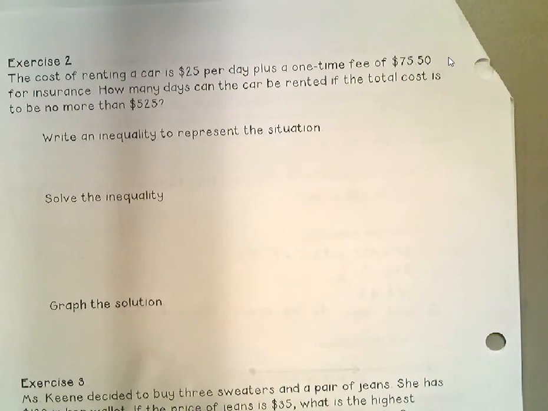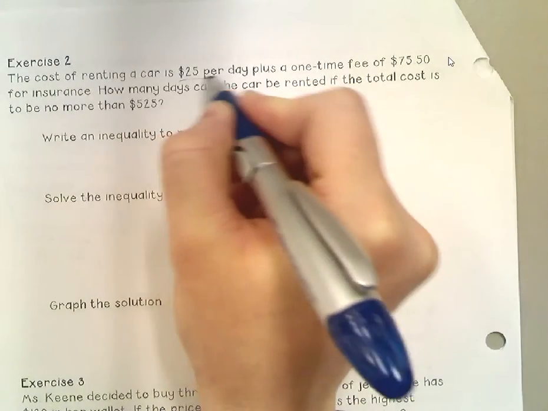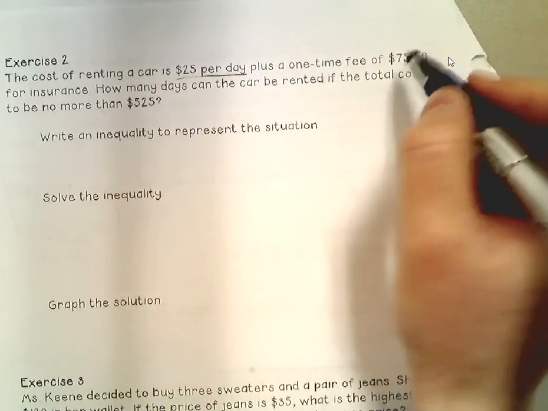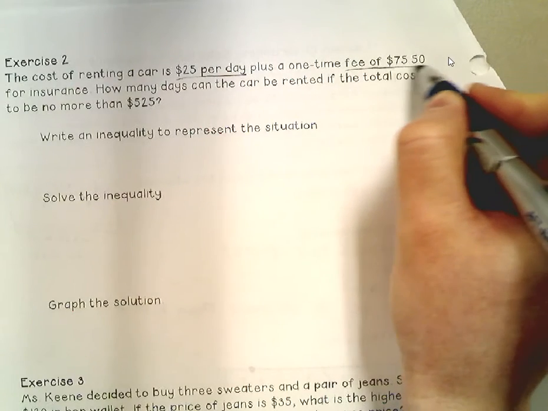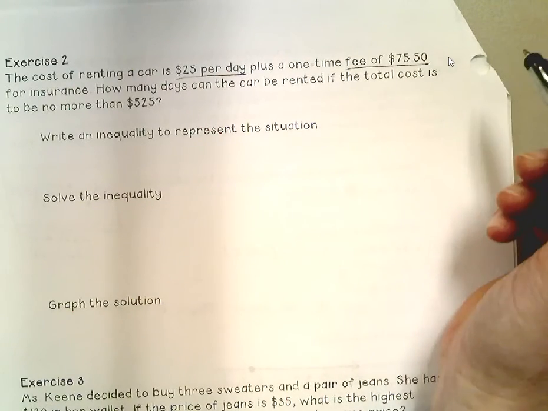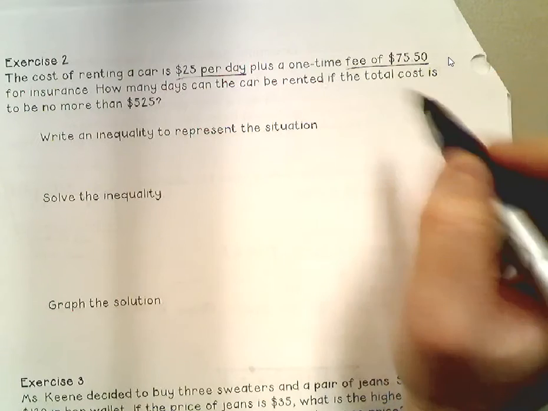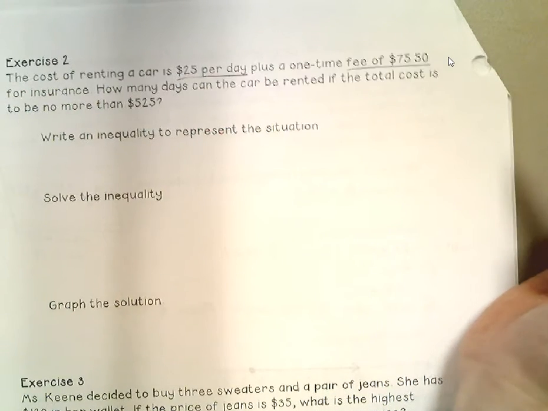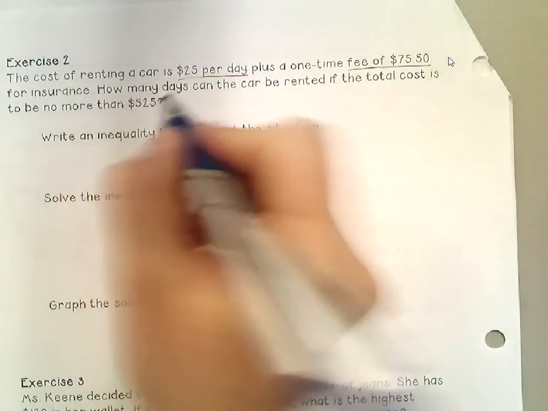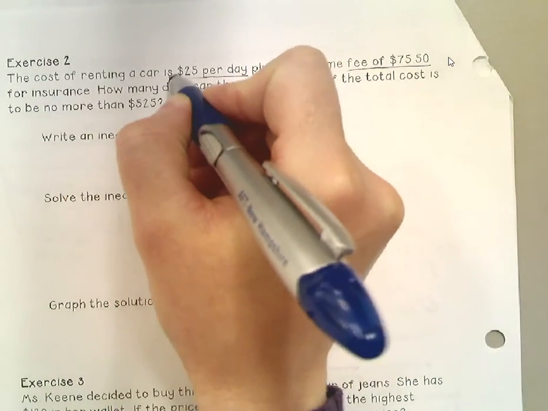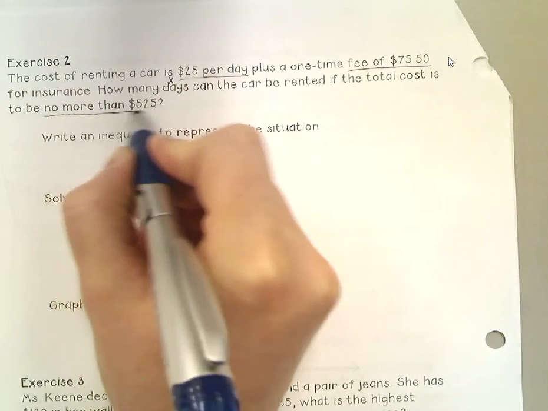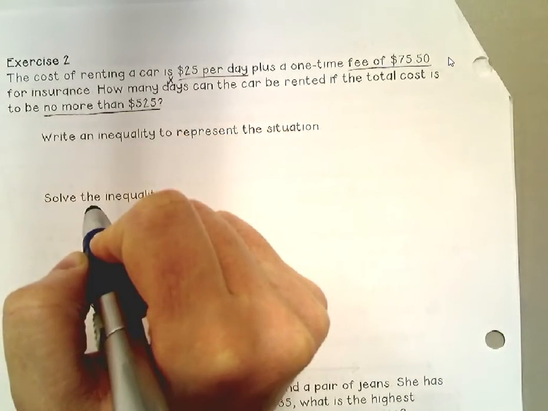So what we know is that we have $25 per day, the cost of a car, and we also know that there is a fee of $75.50 for insurance. One time, we don't need to pay more than that. And the question is how many days can the car be rented? So days can be our x. And we know that the cost has to be no more than $525.